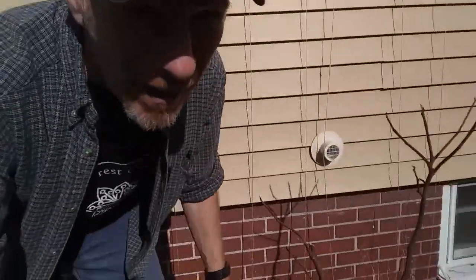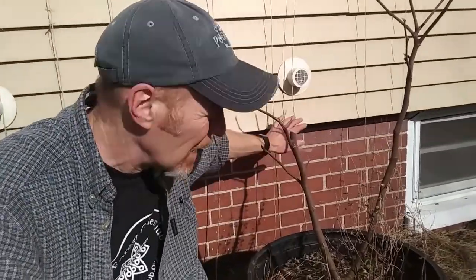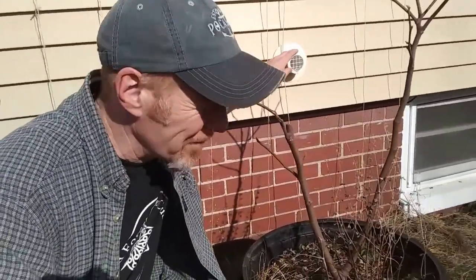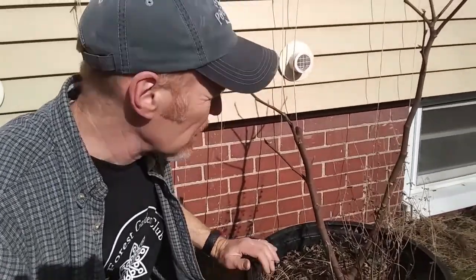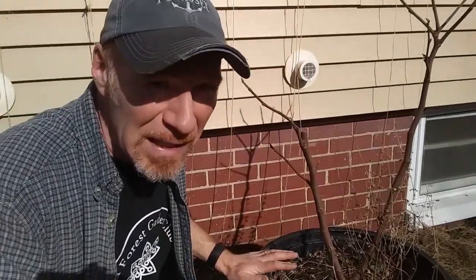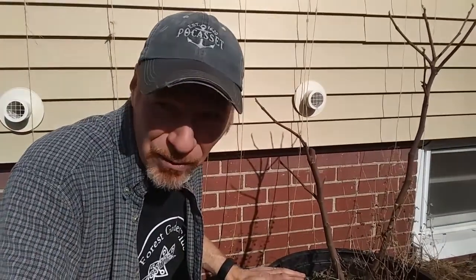So I'll show you another funny microclimate here, and that is in front of my heater vent right here. Last winter I put my potted fig tree in front of this heater vent, and surprisingly it did better than the one that was in what I thought was the warmest corner of my yard. We're going to see how that works out this year.